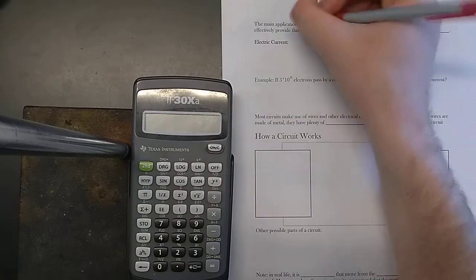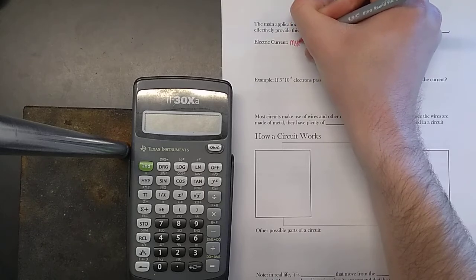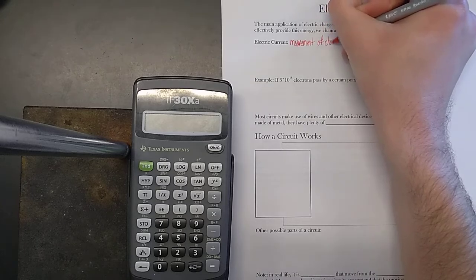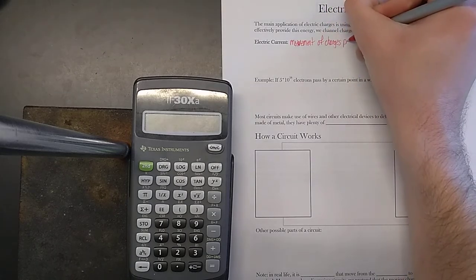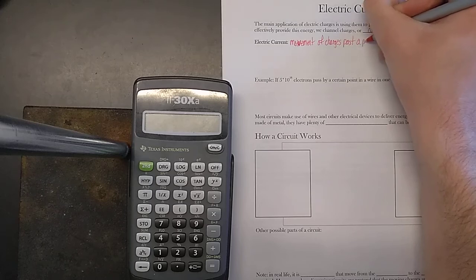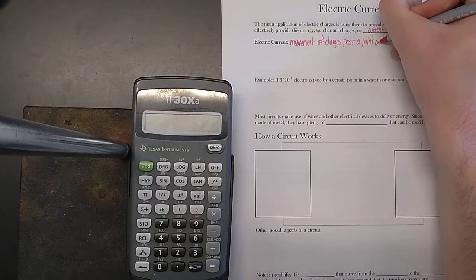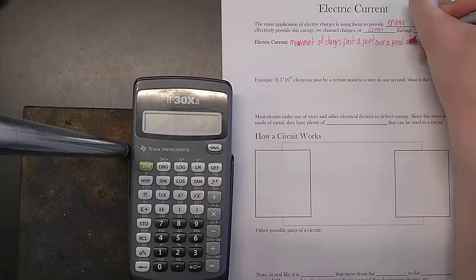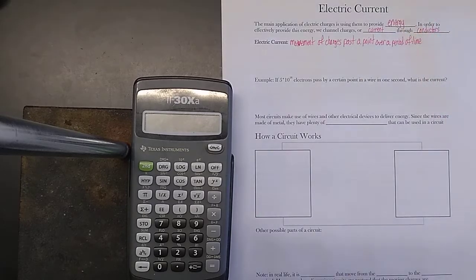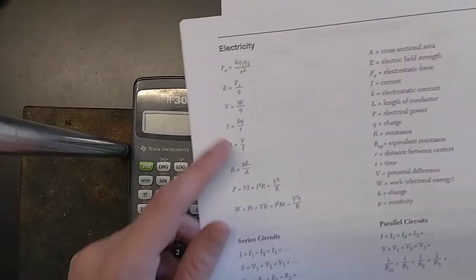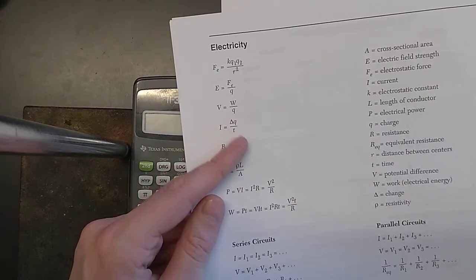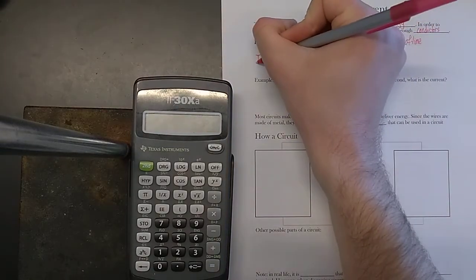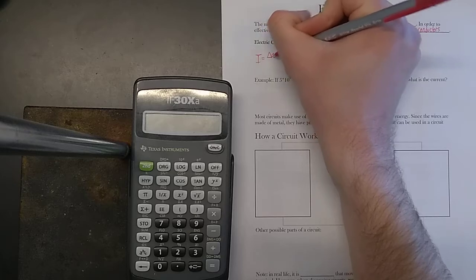The definition of electric current is the movement of charges past some point over a period of time. There's an equation for calculating electric current, and it is given right here in the reference tables. I equals delta Q divided by t.